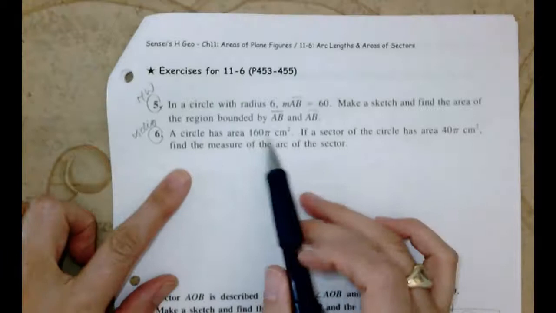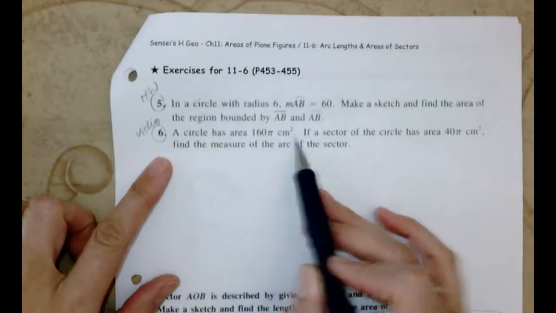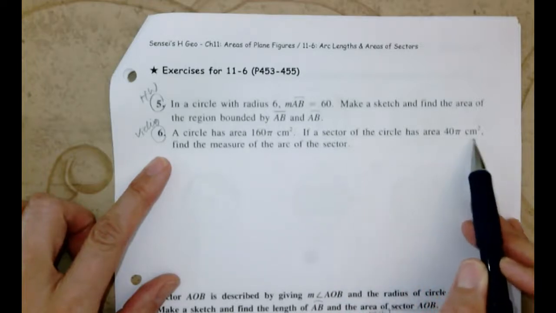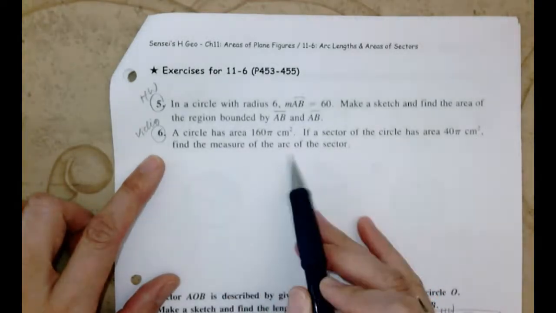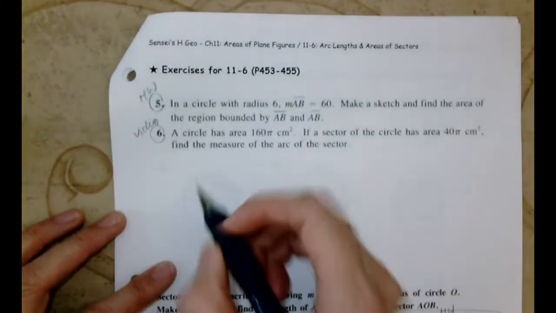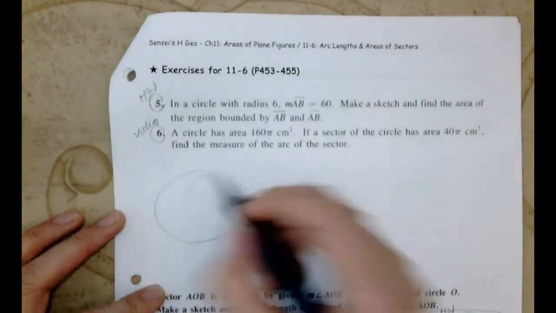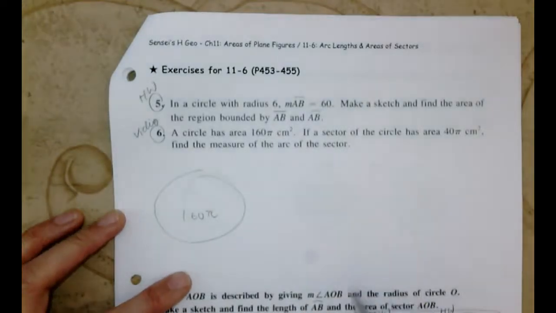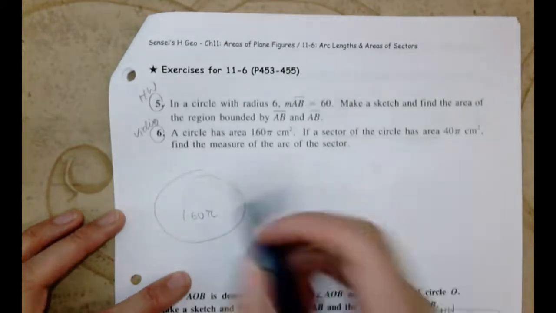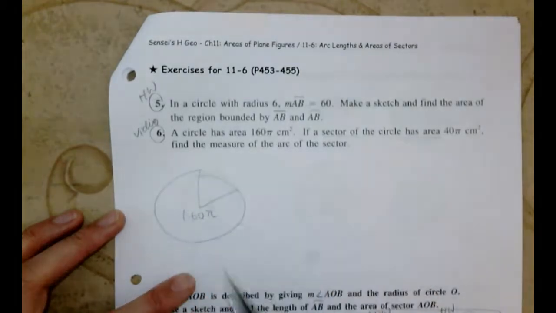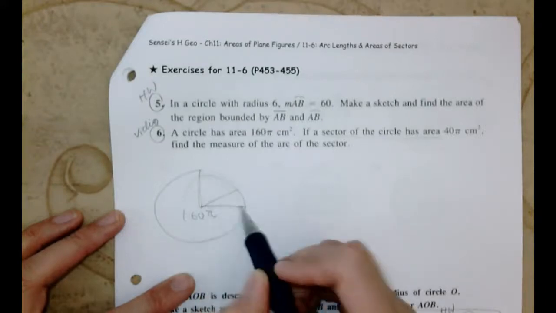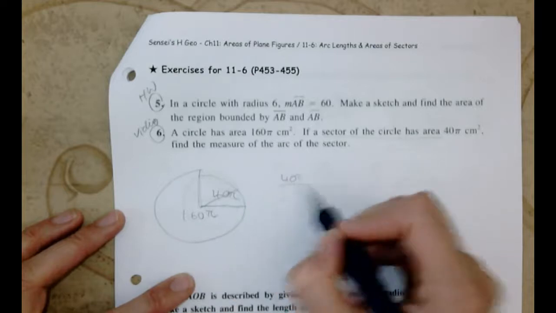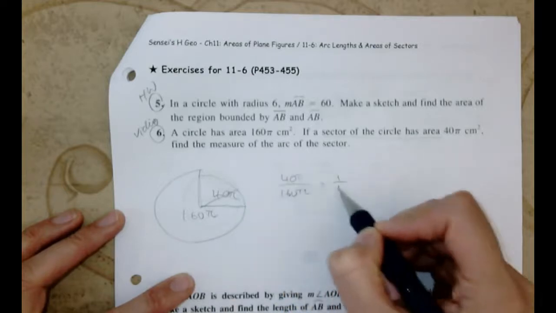A circle has an area of 160 pi centimeters squared. If a sector of the circle has an area of 40 pi centimeters squared, find the measure of the arc of the sector. Okay, so the whole thing is 160 pi square centimeters, and the sector has 40. Actually, that's a quarter. So 40 pi over 160 pi is a quarter.